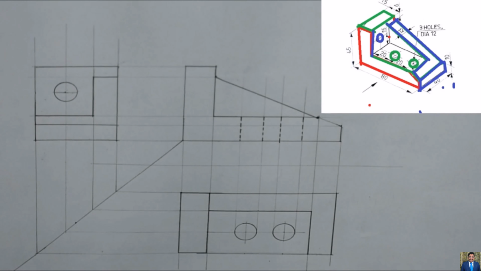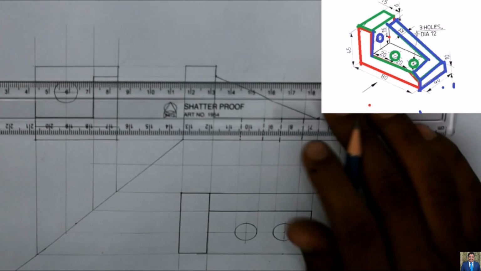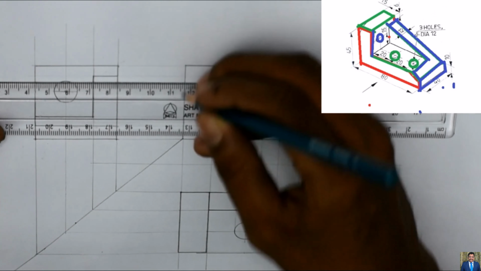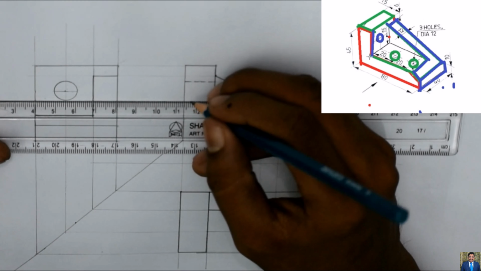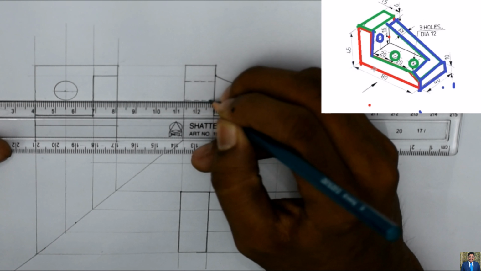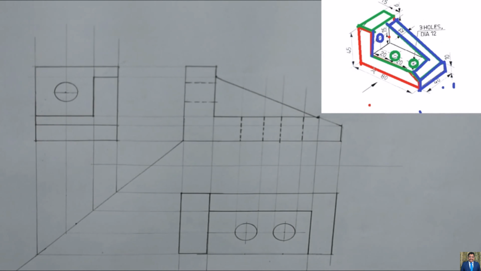So our side view is completed. Now we just have to take these dotted lines here in the front view, and hence our front view, top view and side view are completed.